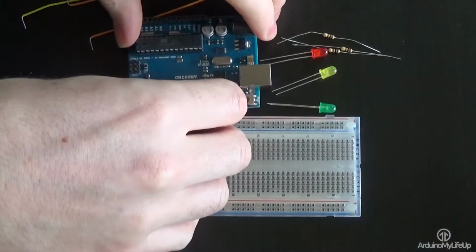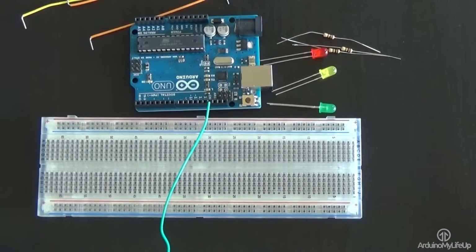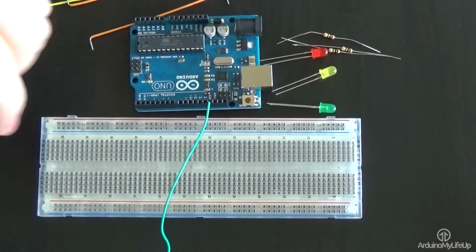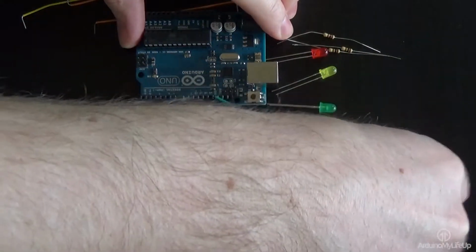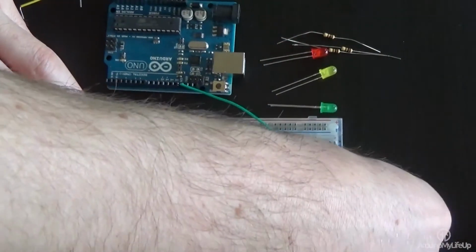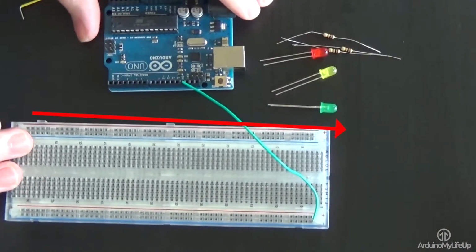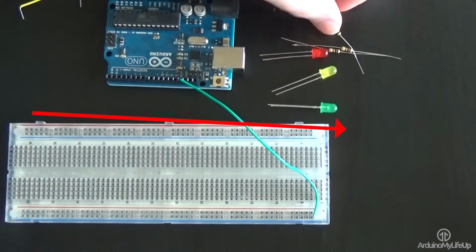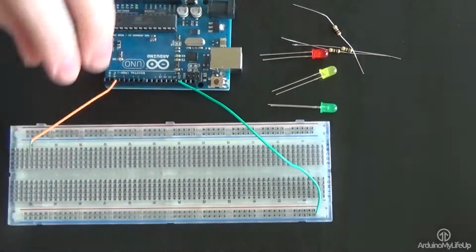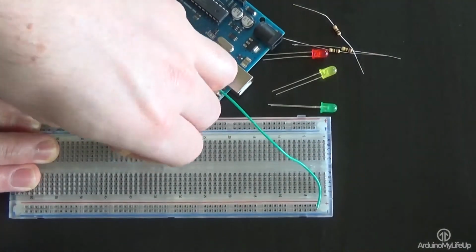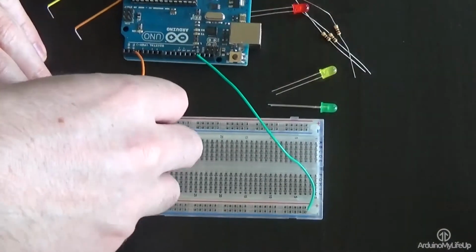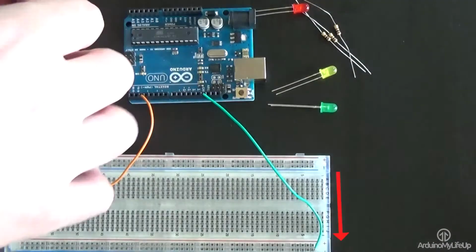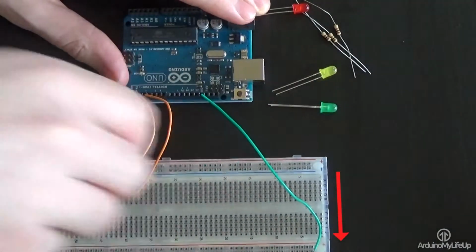Okay, let's quickly put together the circuit. You can get a circuit diagram over at arduinomylifeup.com. So first place a wire leading from the ground pin to the negative bus strip on the breadboard. The bus strips are the strips running horizontally. Now run a wire from pins 2, 3 and 4 on the Arduino to their terminal strips on the breadboard. The terminal strips are the strips running vertically.